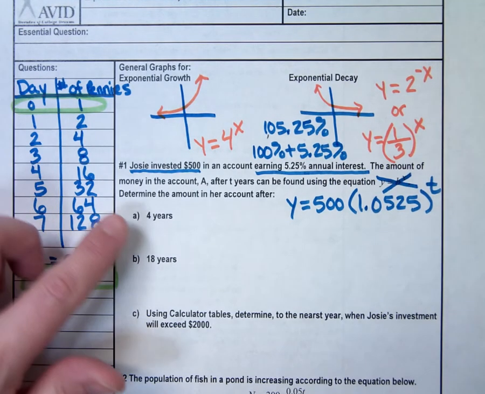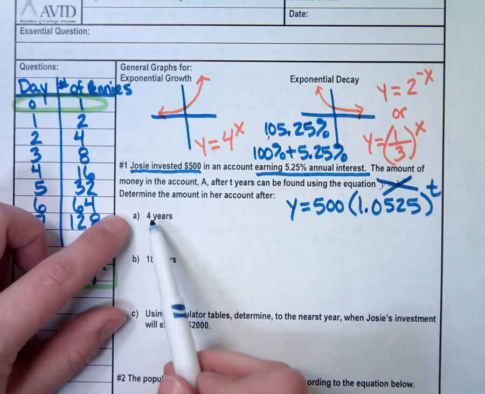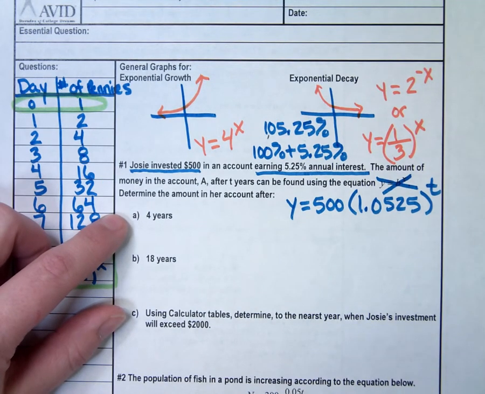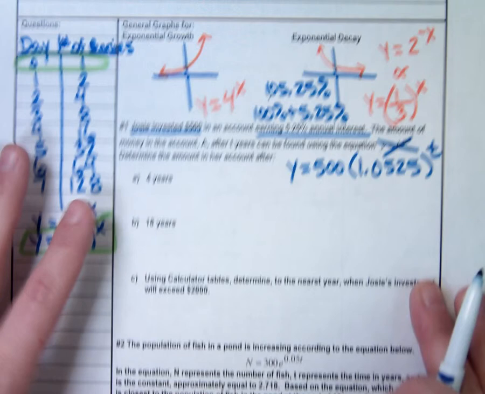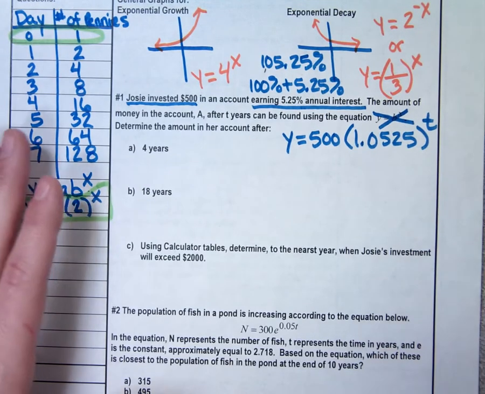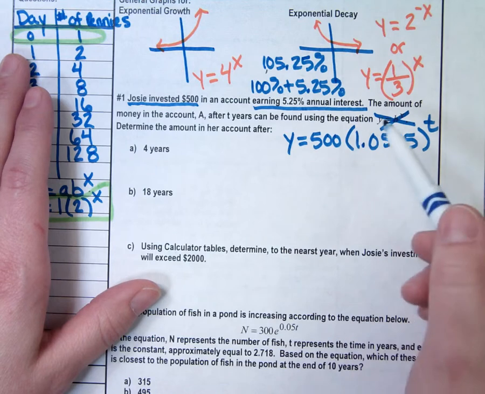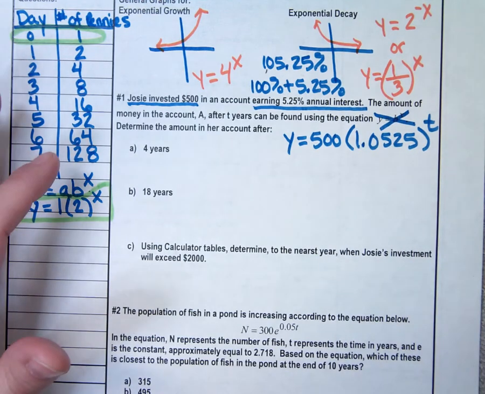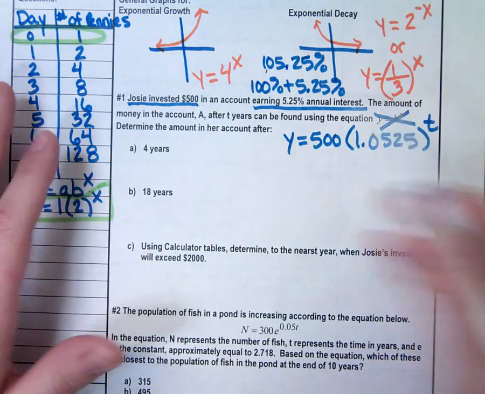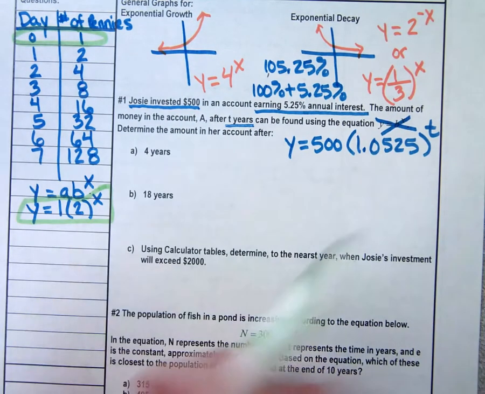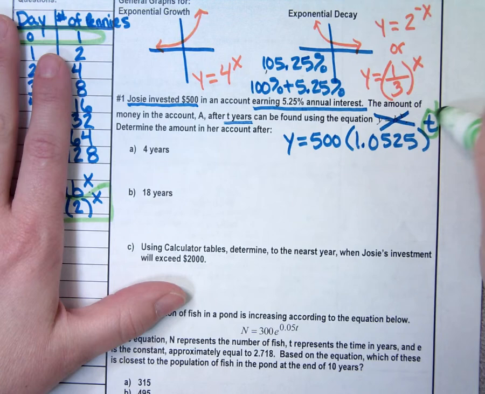So we can do this two ways. I'm going to show you two different ways. If I want to know how much money she has in her bank account after 4 years, what would I do? Graph it. I could do several things. T is the number of years, and I'm interested in 4 years, so I'm going to put a 4 right there where the t is.